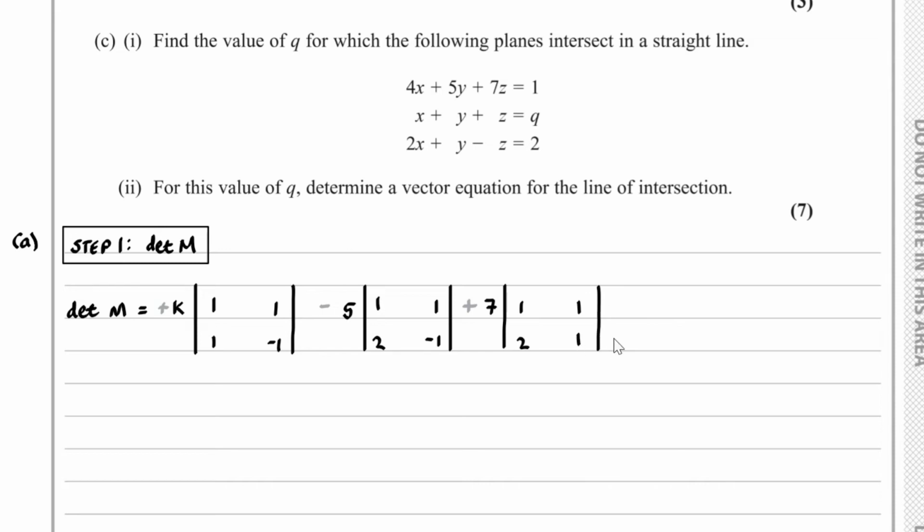So now what we need to do is work all of this out. So here we've got k lots of minus 1, minus 1, minus 5 lots of, well, here we've got minus 1, minus 2, and then we've got plus 7 lots of 1, minus 2.